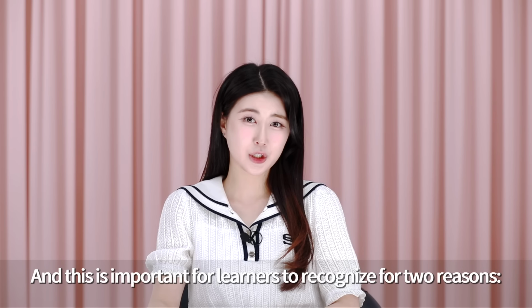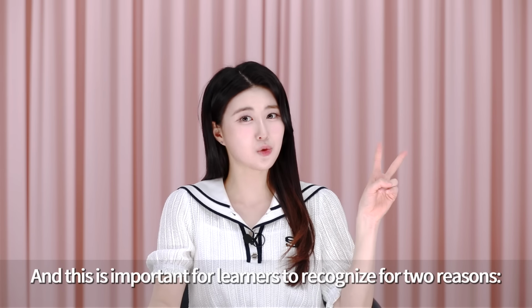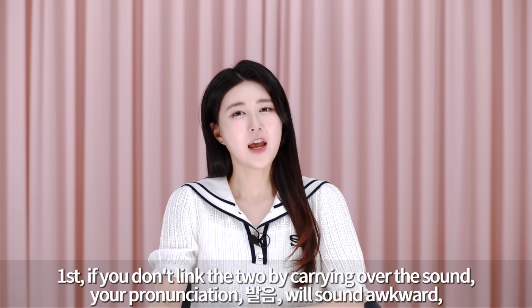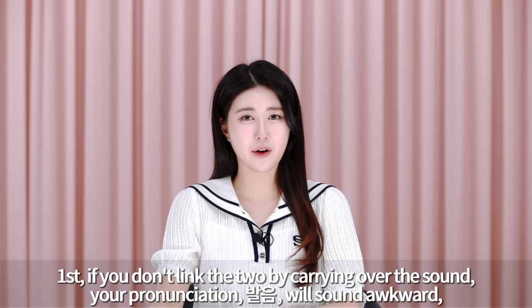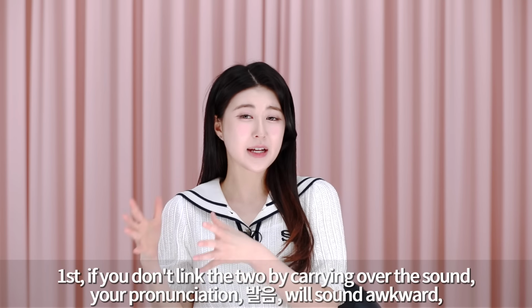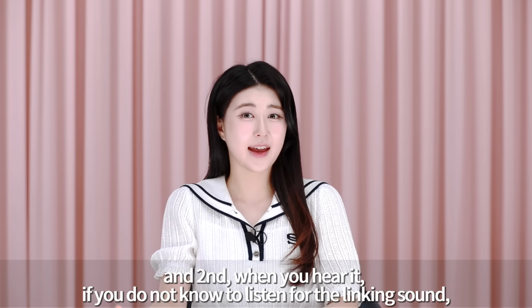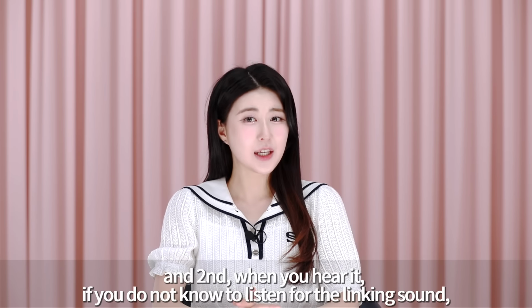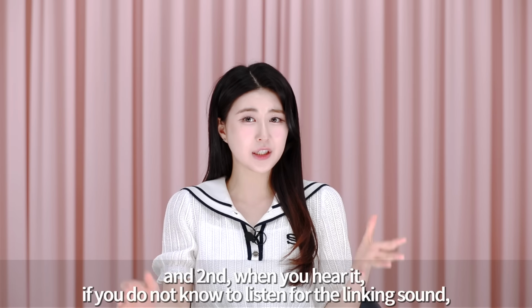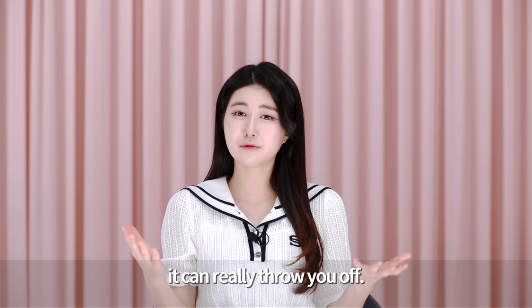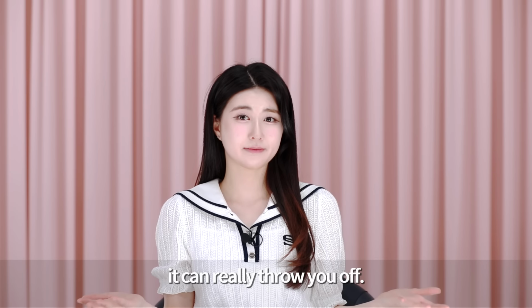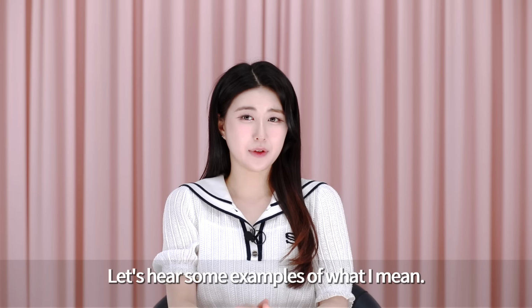And this is important for learners to recognize for two reasons. First, if you don't link the two by carrying over the sound, your pronunciation, 발음, will sound awkward. And second, when you hear it, if you do not know to listen for the linking sound, it can really throw you off. Let's hear some examples of what I mean.